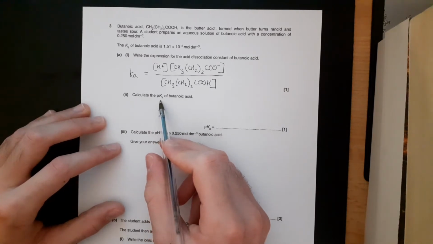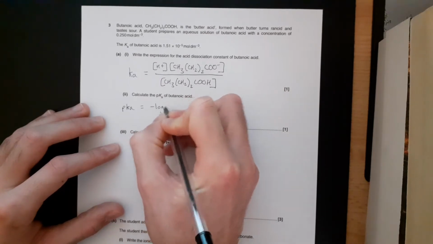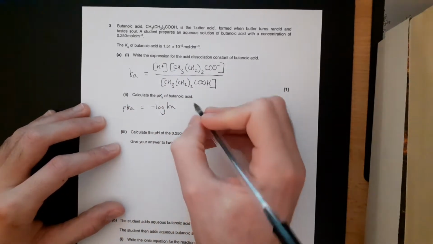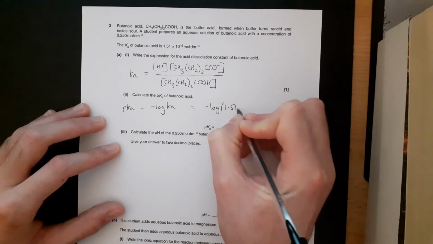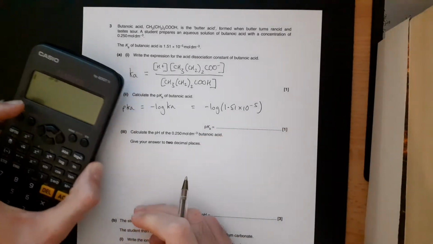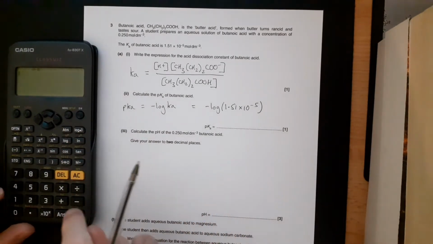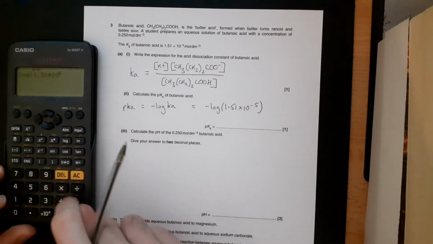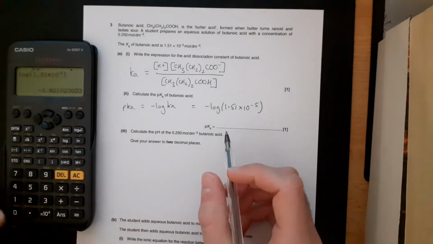It then wants to calculate the pKa. Well, the pKa is the negative log of the Ka. So the Ka is 1.51 times 10 to the minus 5. So it's a negative log of 1.51 times 10 to the minus 5. So let's just work that out. It's going to be around 5, isn't it, by looking at it? So the negative log of 1.51 times 10 to the minus 5 is going to be 4.82.